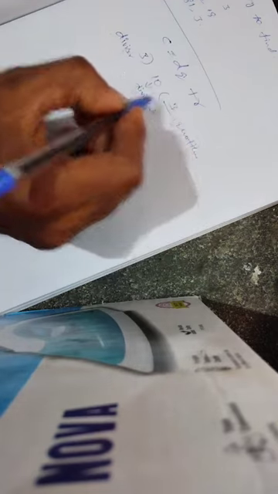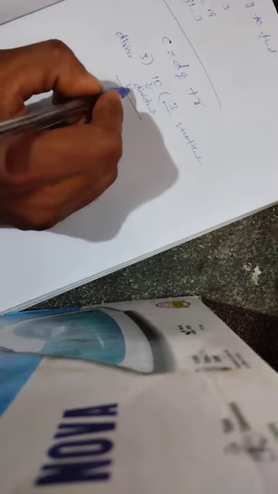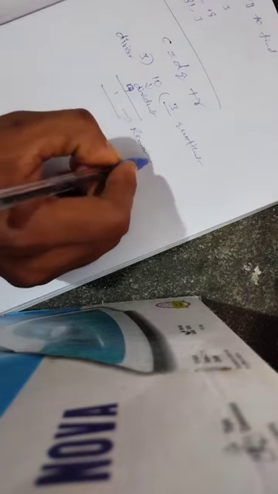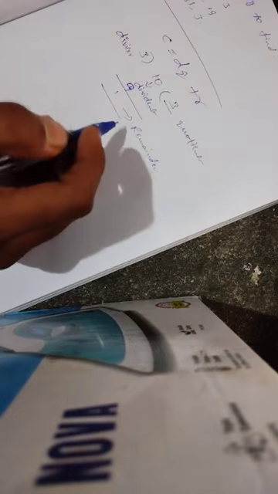So 3 threes are 9, if you subtract 9 from 10, the 1 is called the remainder.